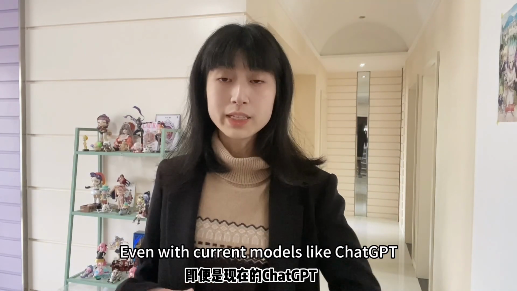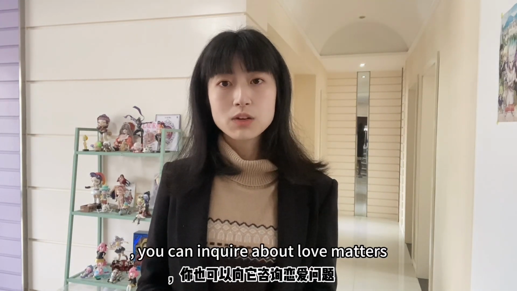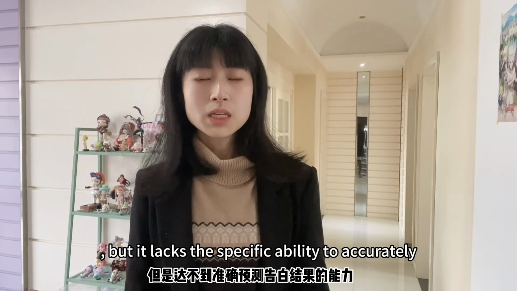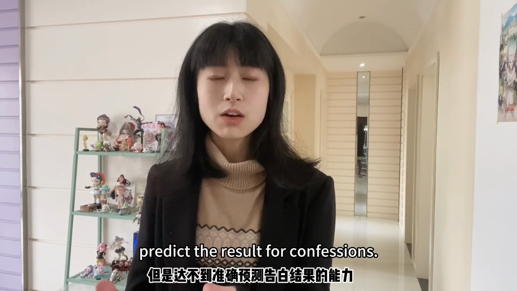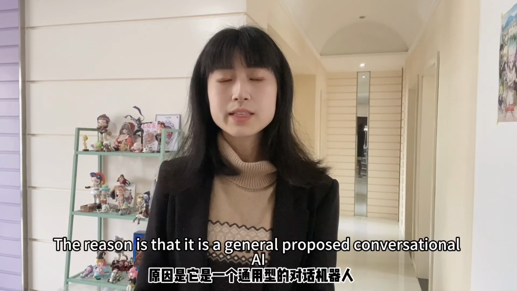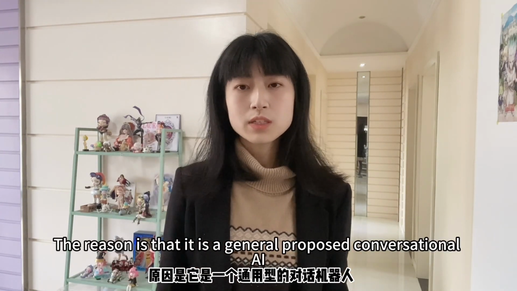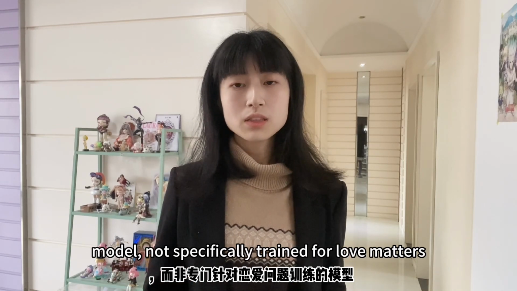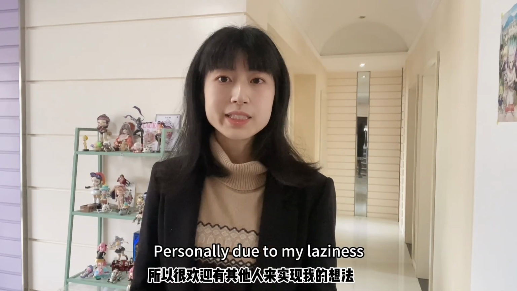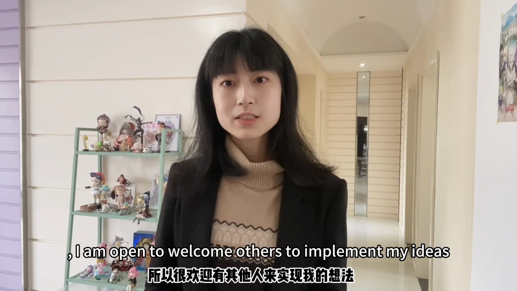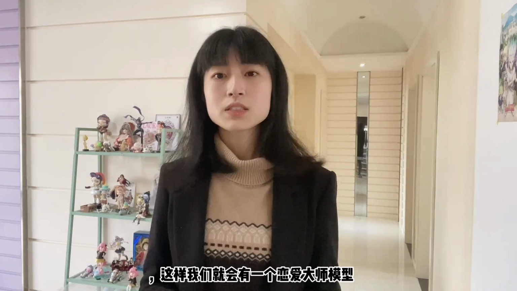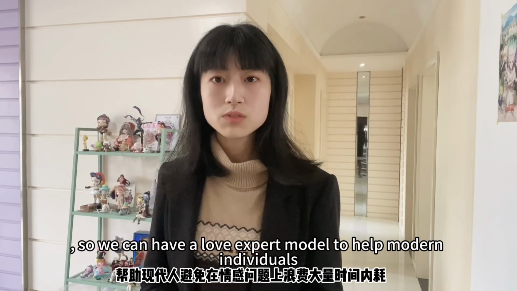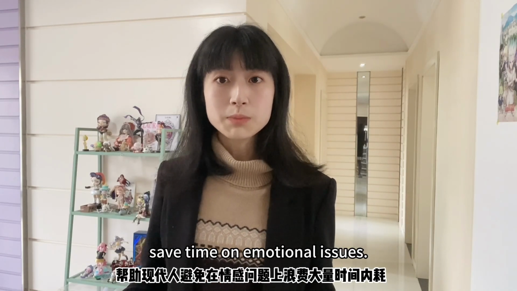Even with current models like ChatGPT, you can inquire about love matters, but it lacks the specific ability to accurately predict the result of a confession. The reason is that it is a general-purpose conversational AI model, not specifically trained for love matters. Personally, due to my laziness, I am open to welcoming others to implement my ideas, so we can have a love expert model to help modern individuals save time on emotional issues.